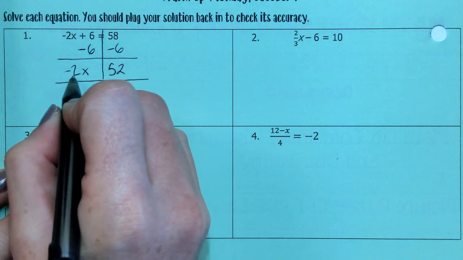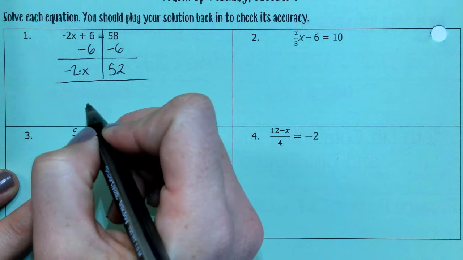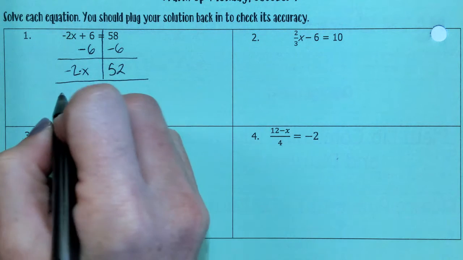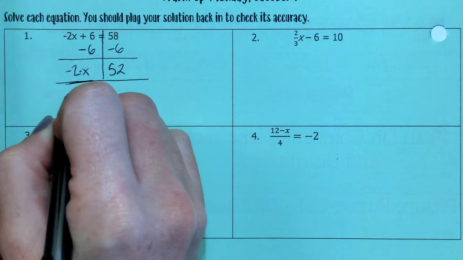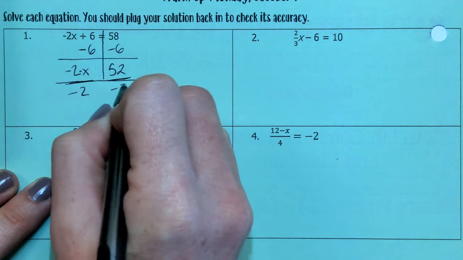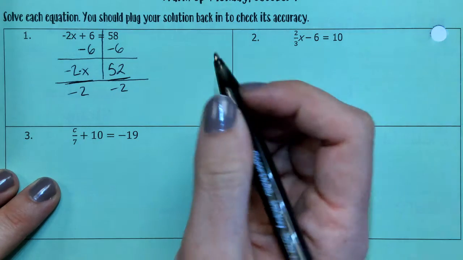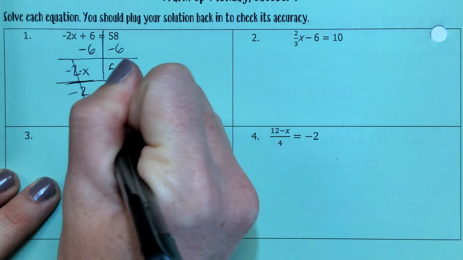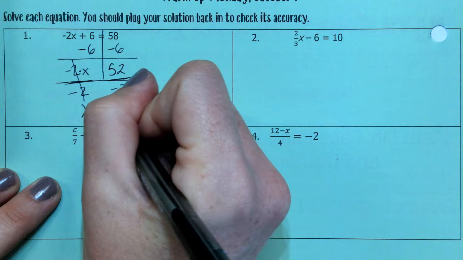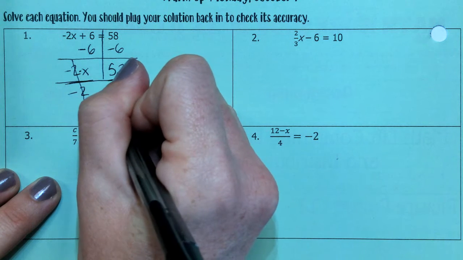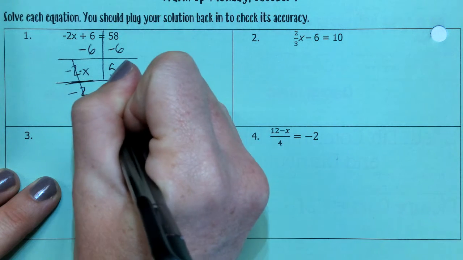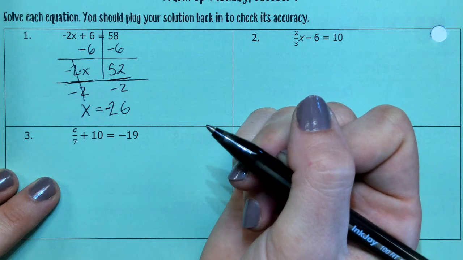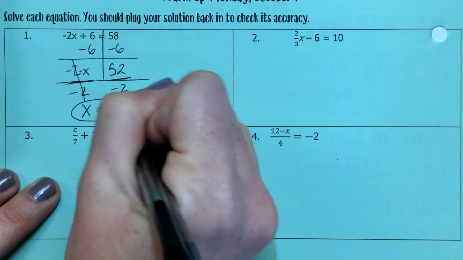Alright, this says negative 2 times x. The inverse of multiplication is division, so we are going to divide both sides by negative 2. Negative 2 divided by negative 2 is 1, so we have 1x left. 52 divided by negative 2 is negative 26. So this is our answer, x equals negative 26.